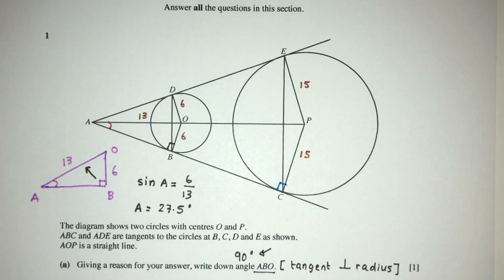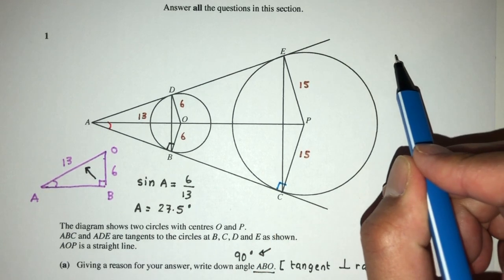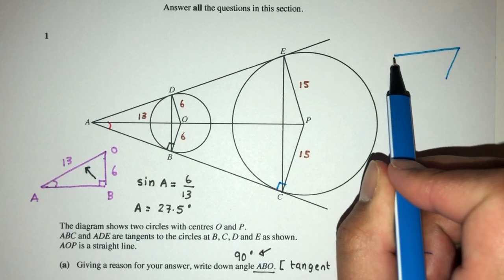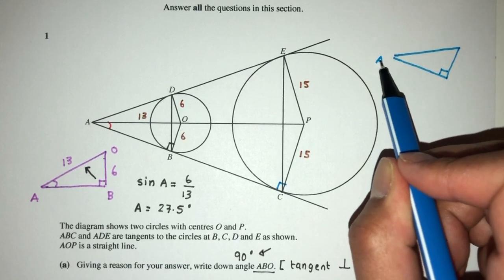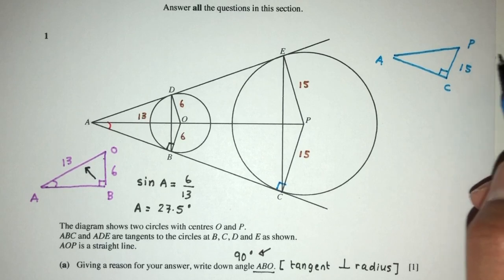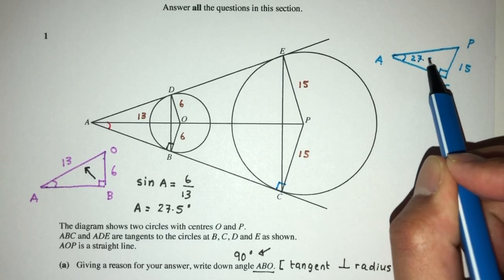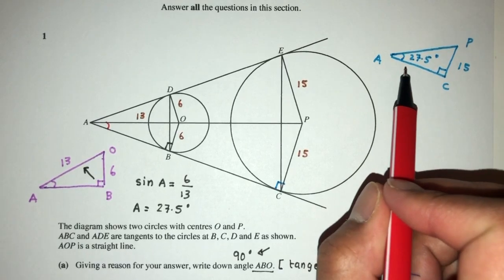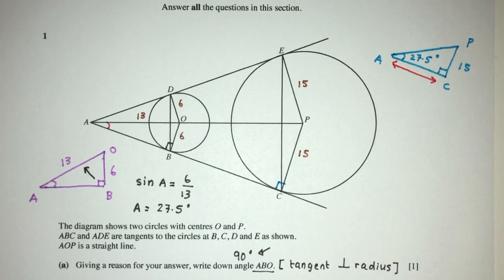Same logic applies. If you take out the shape APC, you will have a right angle triangle again, ACP. This is 15, and we have this angle here, which is 27.5, as we have seen from part 1. And we are trying to find the length of AC, which is this. How can you find this? Again, using SOHCAHTOA.